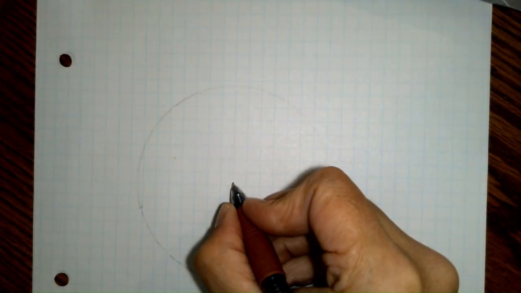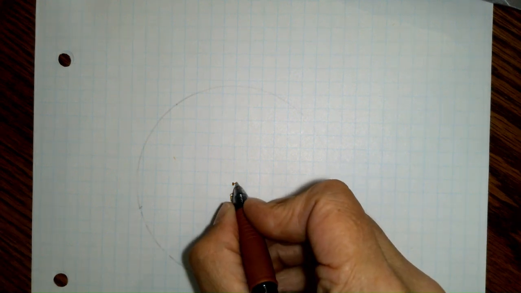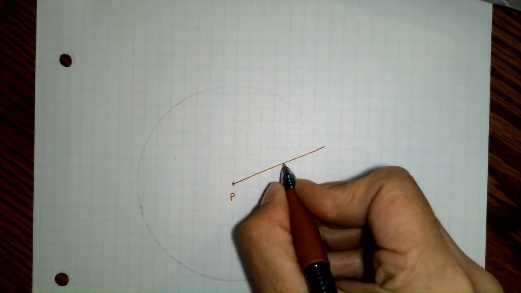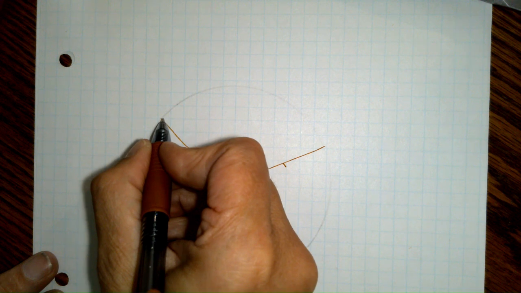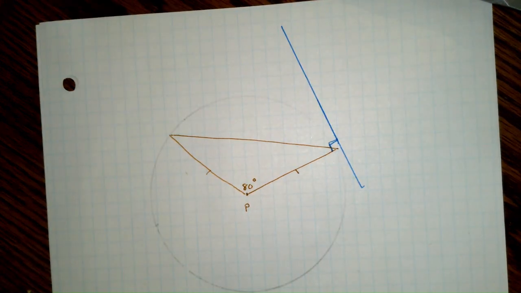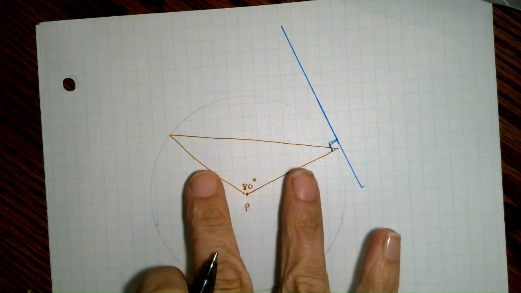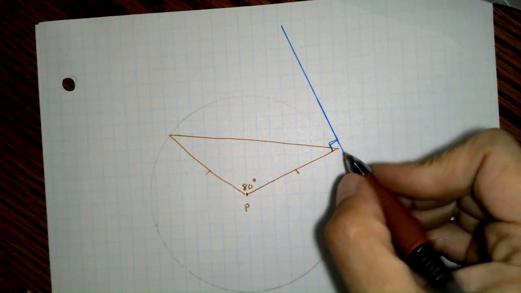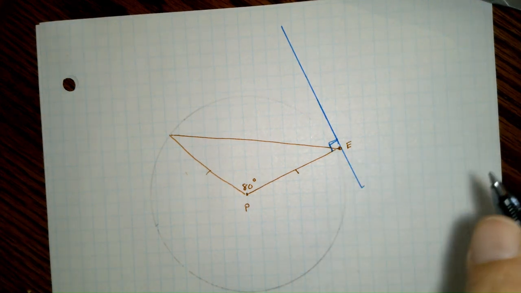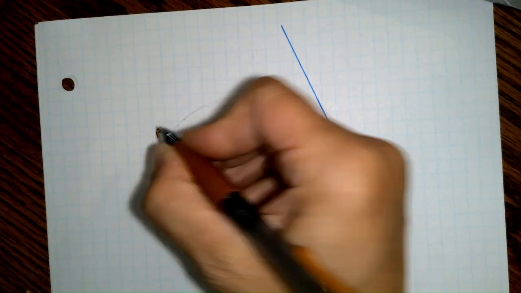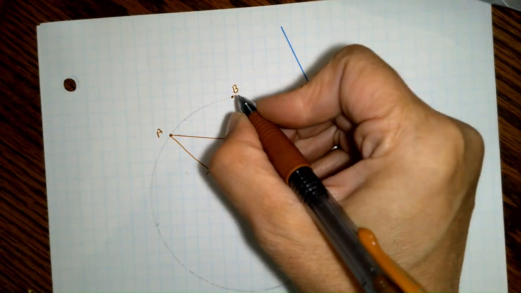So get that circle on there. Okay, I have my circle. I'm going to call my center P. Just going to draw a couple of these. I'm going to draw a chord. Okay, so right now you can see that I've drawn two radii. I've drawn a point tangent. We're going to put this as point E. And we'll call this A. We'll put a random point here, B.